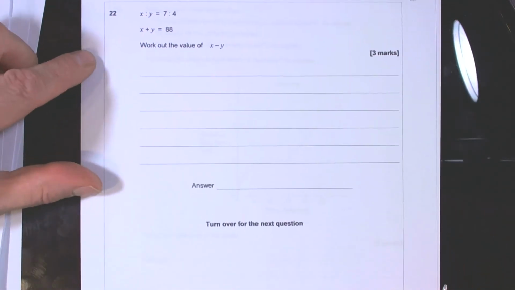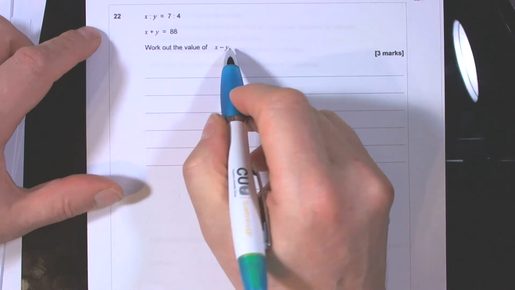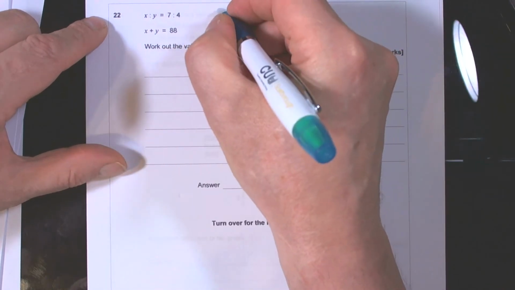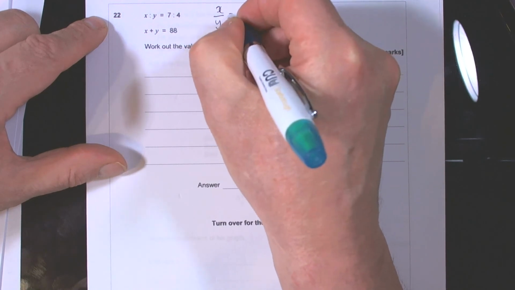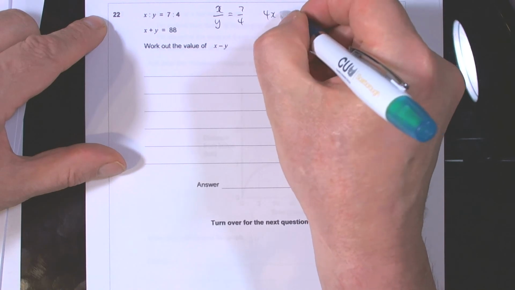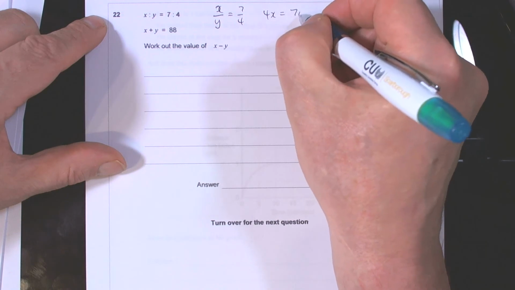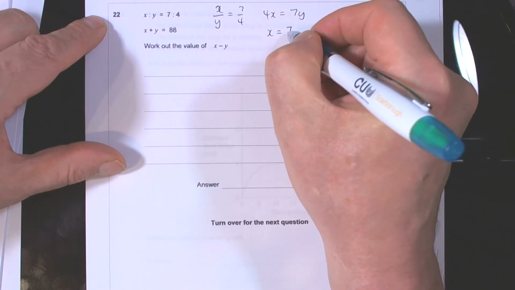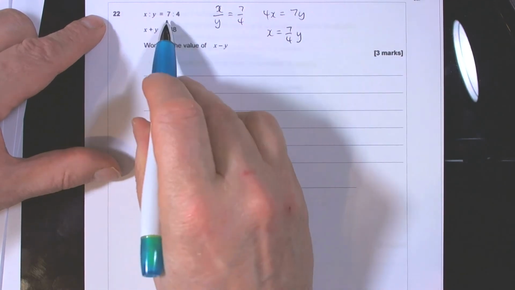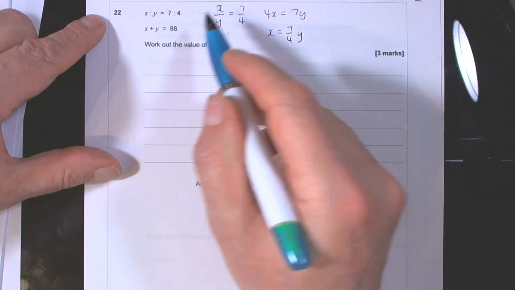Okay, so next question, ratio. We've got to work out the value of x take away y. We've been told that x to y is 7 to 4. So this tells me that x divided by y is 7 over 4. So if I multiply by 4, then I know that 4x's are the same as 7y's, or I know that x is equal to 7/4 of y. There are lots of different ways of doing these kind of questions, but usually if you turn them into fraction equivalents, then it could help you to substitute.